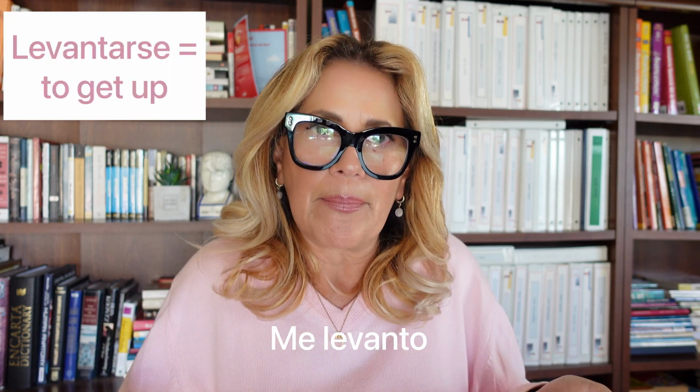Every time that we use this verb reflexively, we have to use the reflexive pronouns to indicate that I am the one who is getting up, or you are the one who is getting up, not somebody else. So to conjugate a reflexive verb, we simply use the reflexive pronoun and the present indicative form. So let's practice this one. Levantarse. Me levanto. I get up.